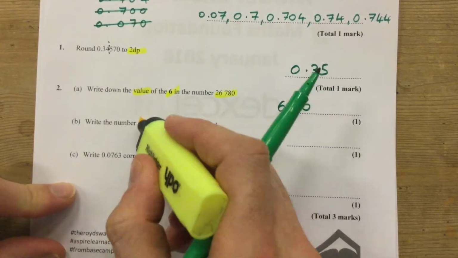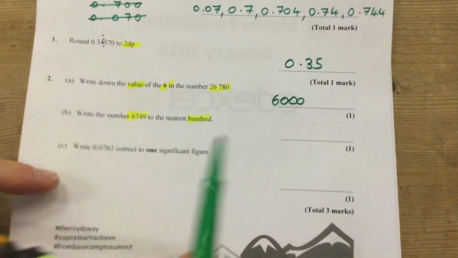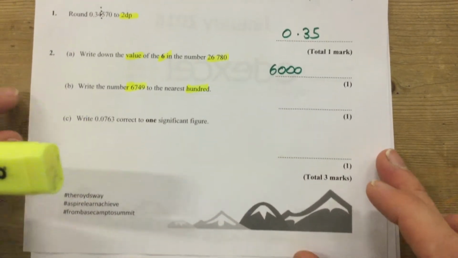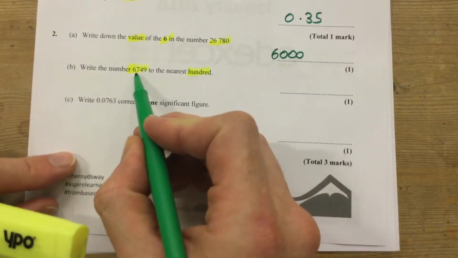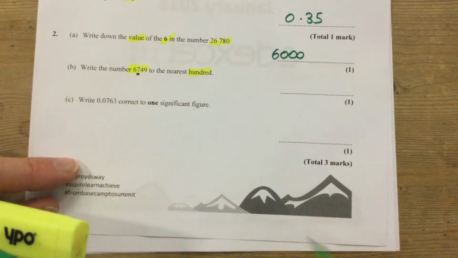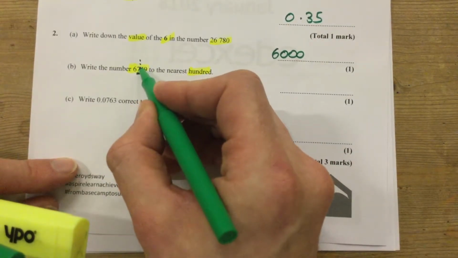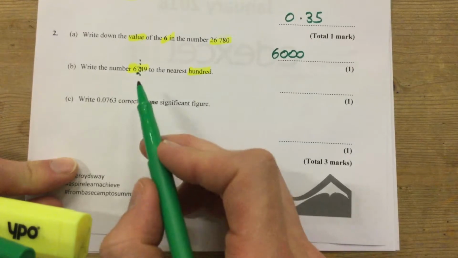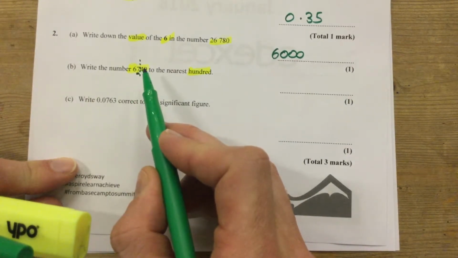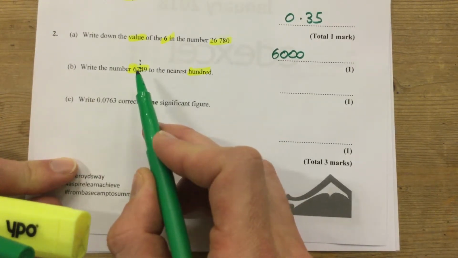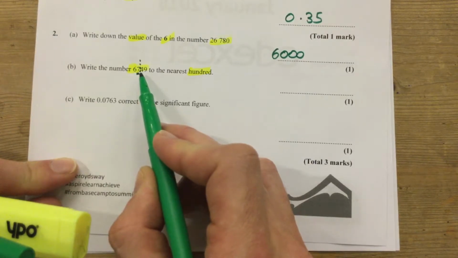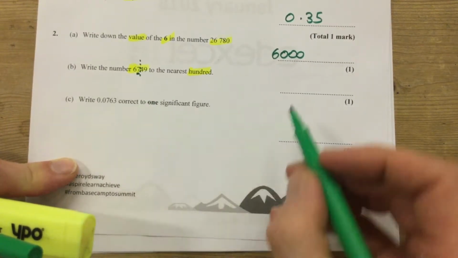Right, so we're writing the number to the nearest 100. 6,749. This is my hundreds column. So I'm going to drop down that dotted line just like I did with the decimal places and see if the number, 1 step more accurate, 1 column to the right, will affect it or not. That is a 4, so this time the 7 will stay the same.